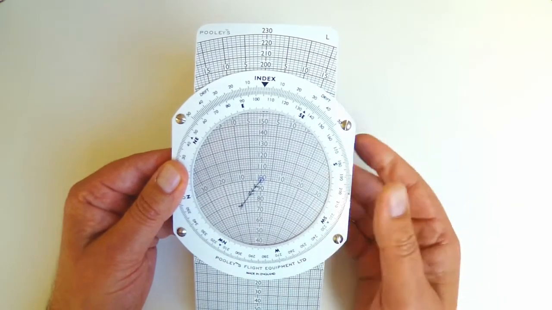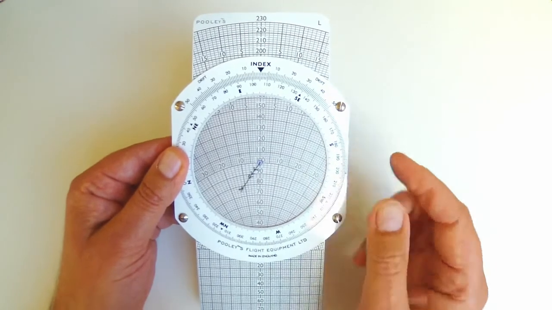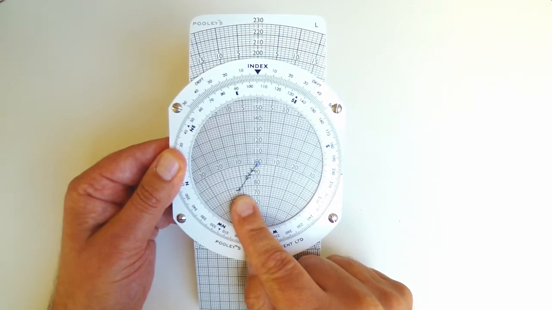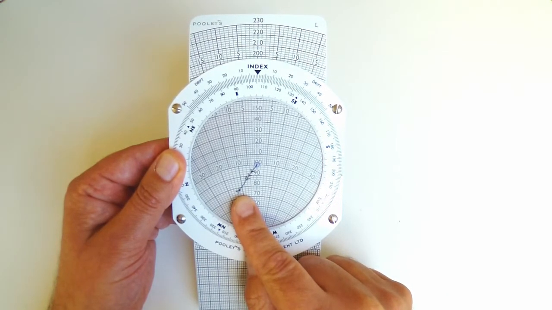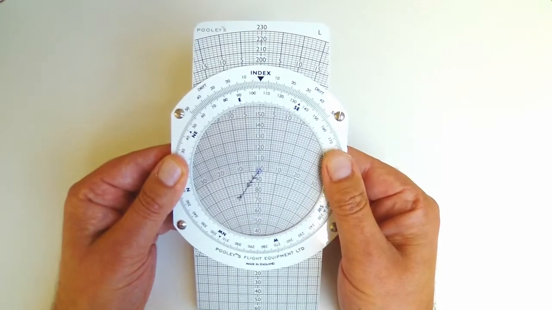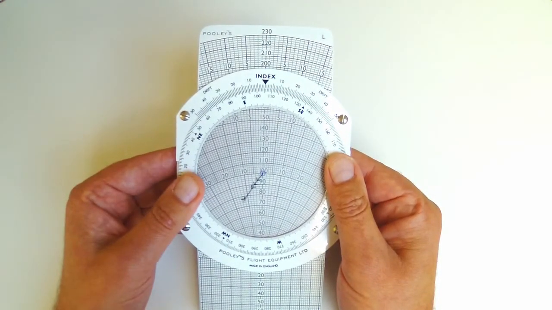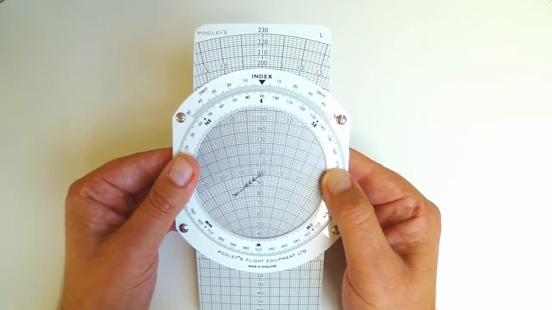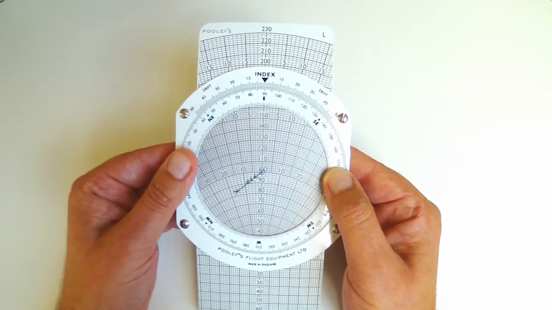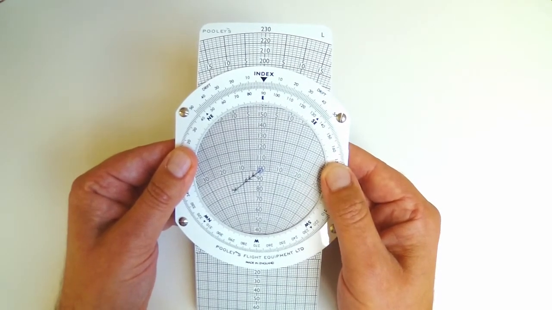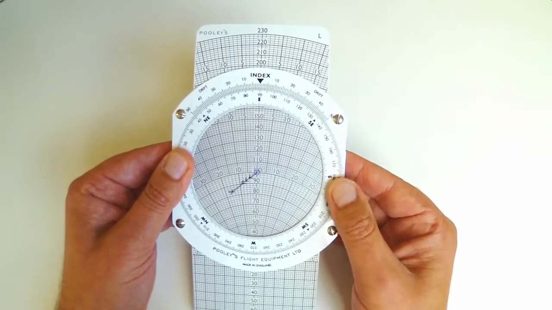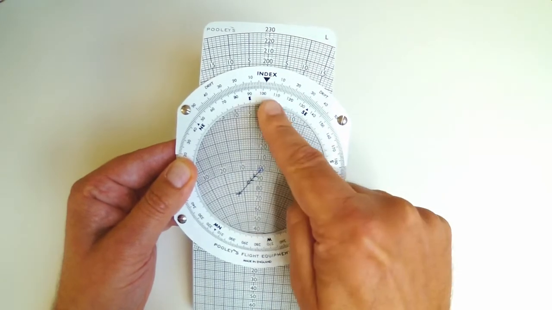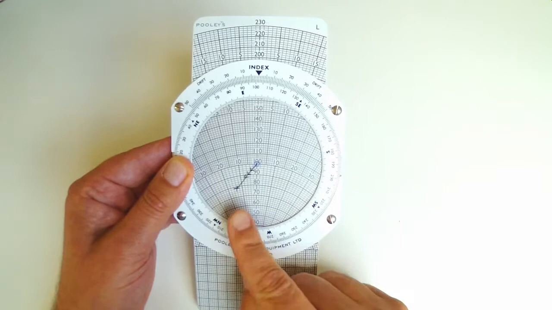Okay, now some methods ask you to stop at this point, but actually if we look at the drift angle now, it's reading something like 13 degrees, not 16, but 13. So let's try our compensation again. Let's go back to 090, and this time let's add on 13 degrees, not 16. So 090 plus 13 degrees gives us 103. There's 103 set under the index mark.